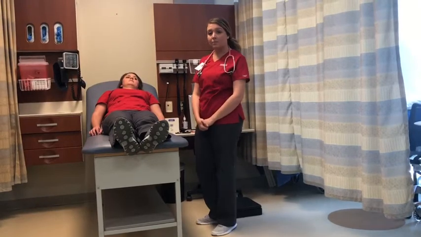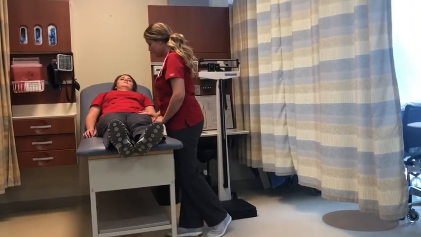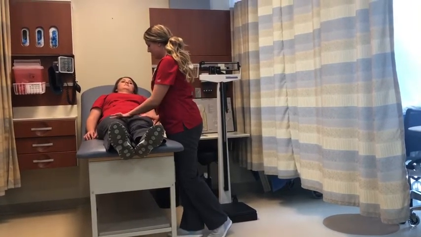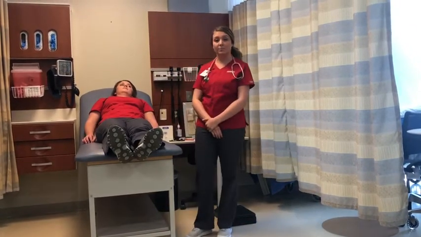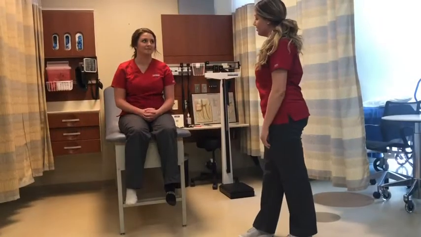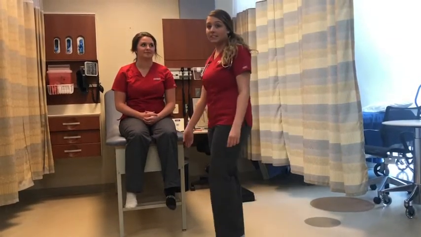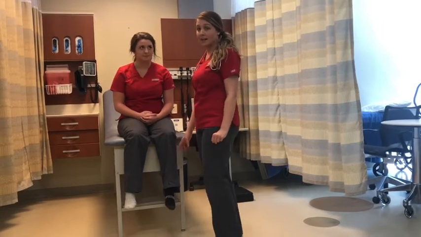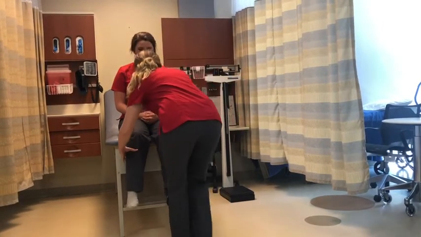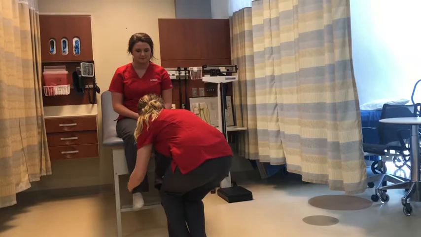Now I'm going to palpate the femoral pulse in each leg. Okay, patient's femoral pulse is graded 2+. Okay, Maddie, now we're going to move on to your lower extremities. I'm going to inspect each leg and check for edema and make sure the muscle bulk and hair distribution is equal.